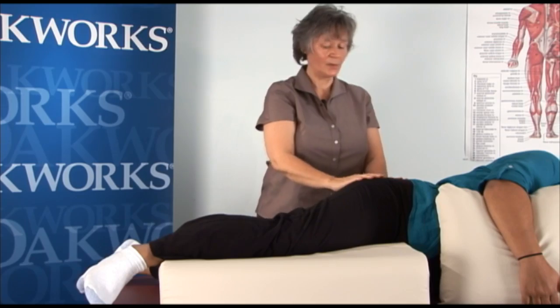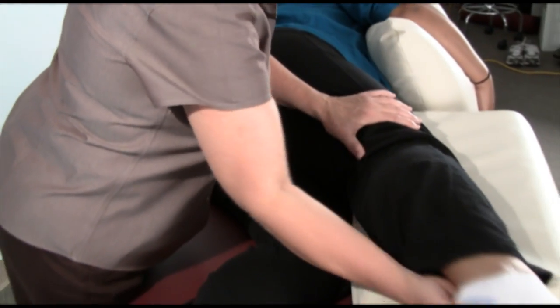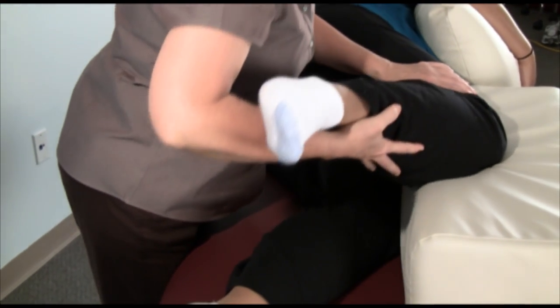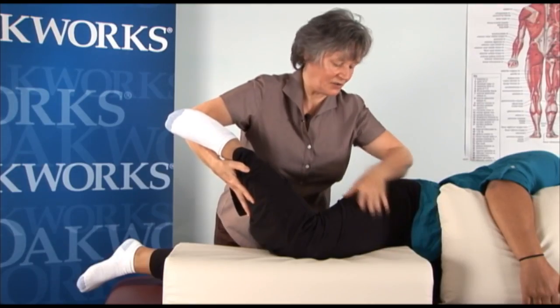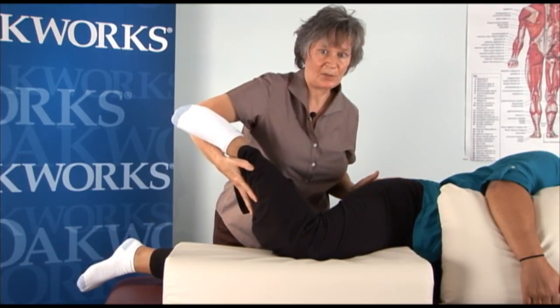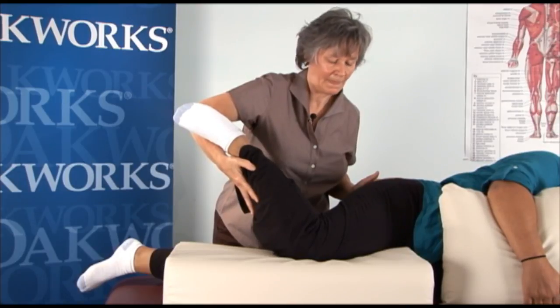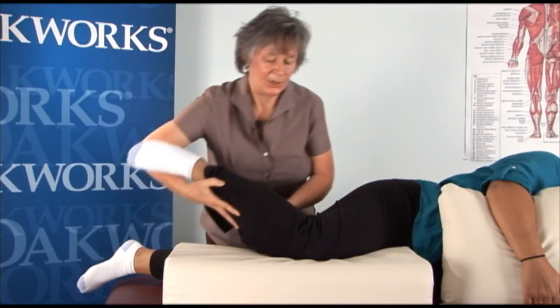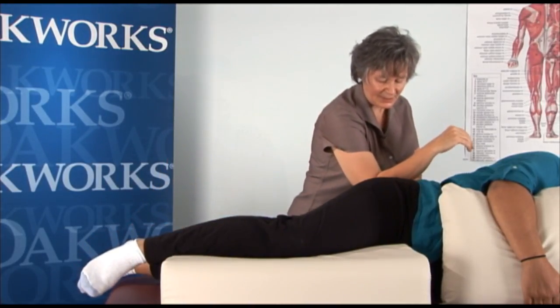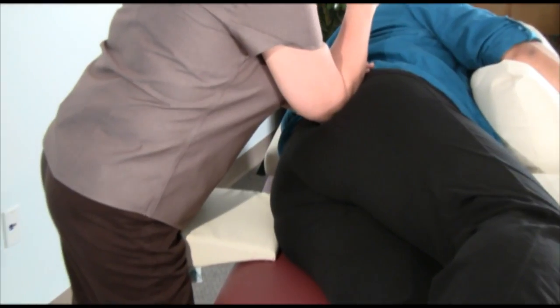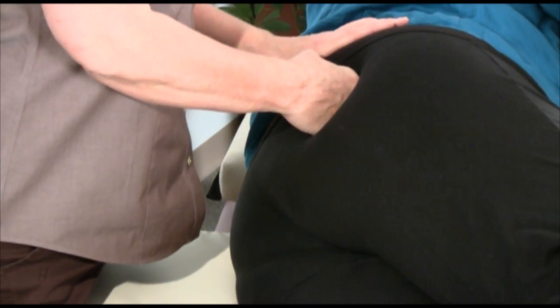Then for stretches that we can do, you can bend the knee and lift the foot. That's going to cause a medial rotation of the femur, which is going to stretch the piriformis muscle. You can also do some static compression into the spot. You can use your elbow. If you prefer, you can use a loose fist.